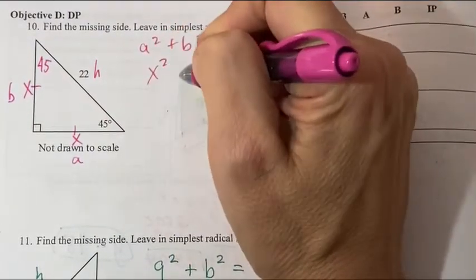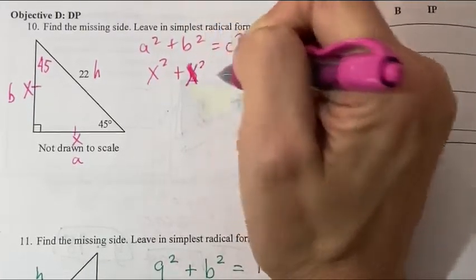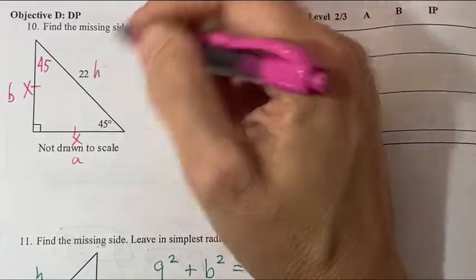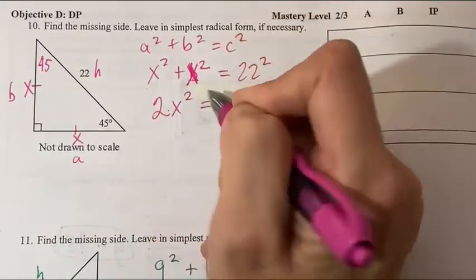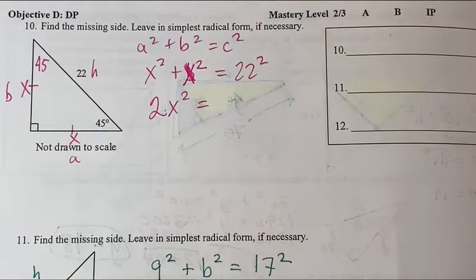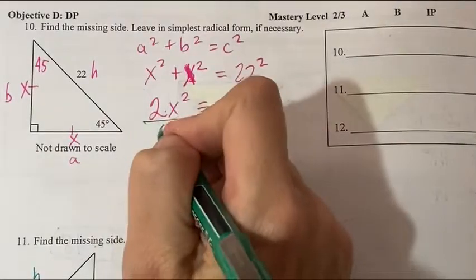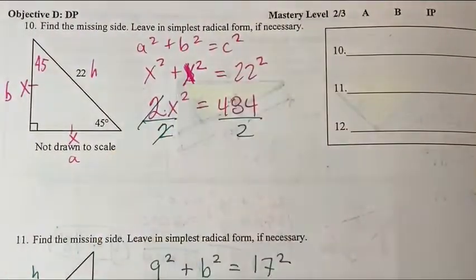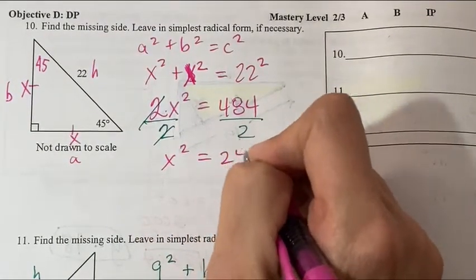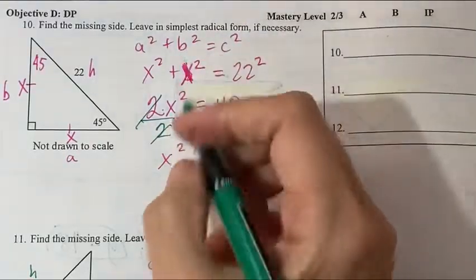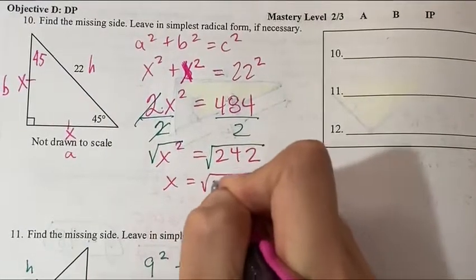But A squared is X squared. And B is X, so that would just be another X squared. And the C is our hypotenuse, right? That'd be 22 squared. Okay, so on this side, I have 2x squared. And other side, 484, right? So let's get X by itself on one side. We'll get rid of that 2. All right, and so we'll get this.